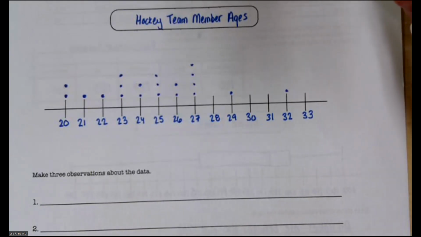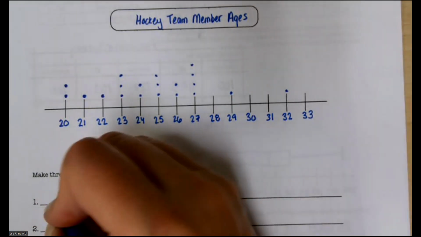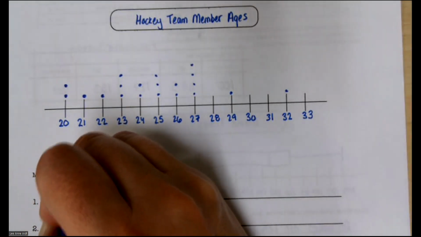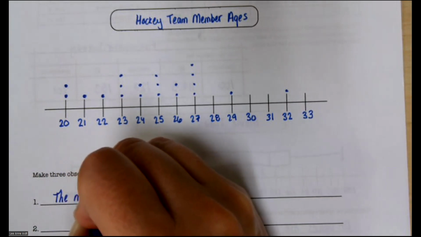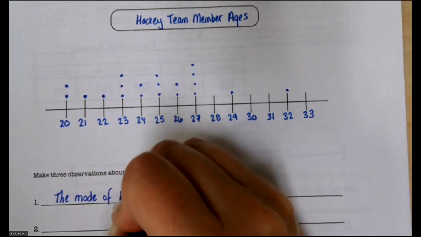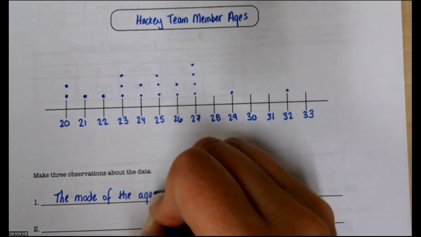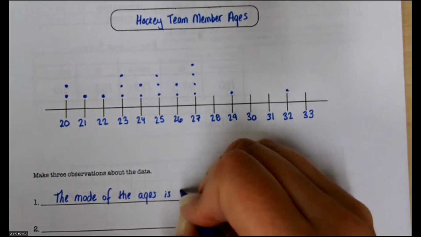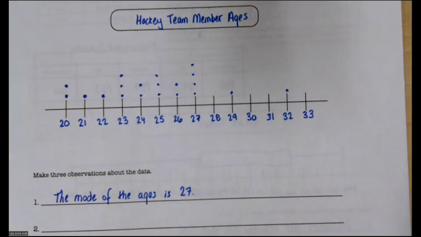Does anybody want to offer an observation? Okay, perfect. We're going to say that in stats language, we're going to say the mode. Perfect observation.